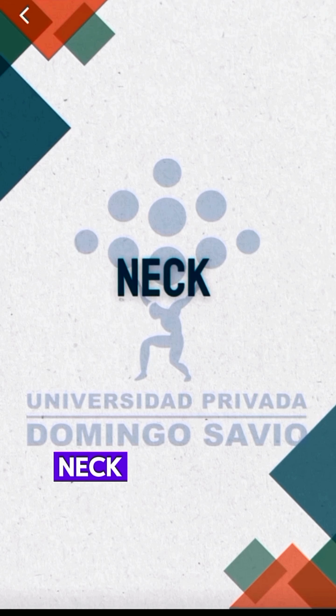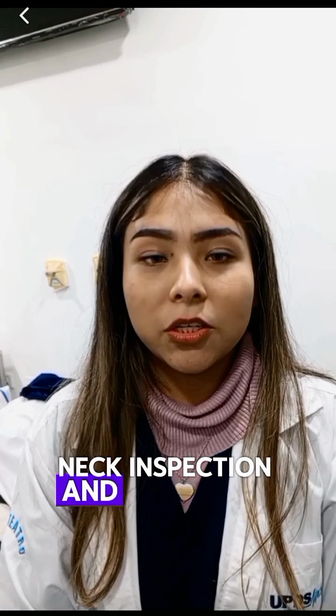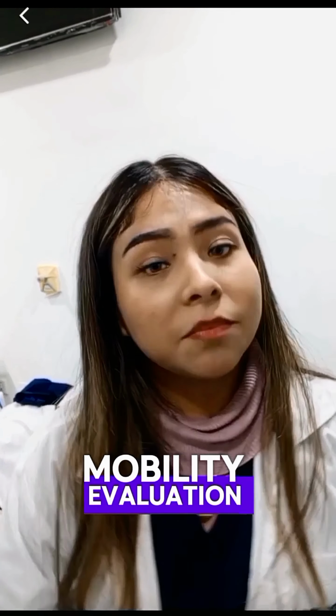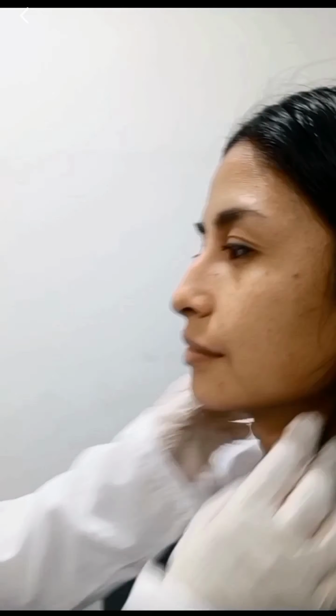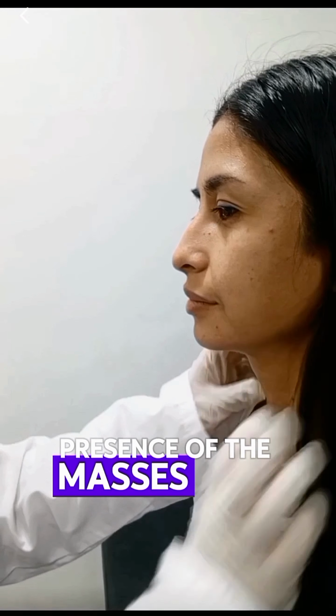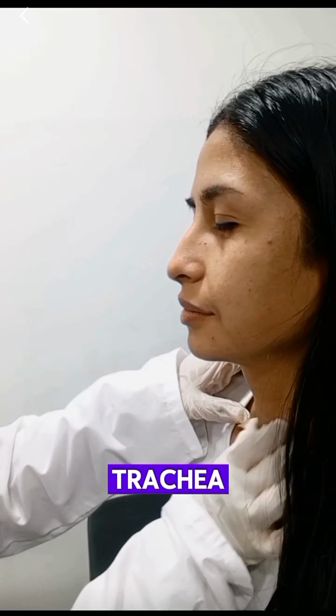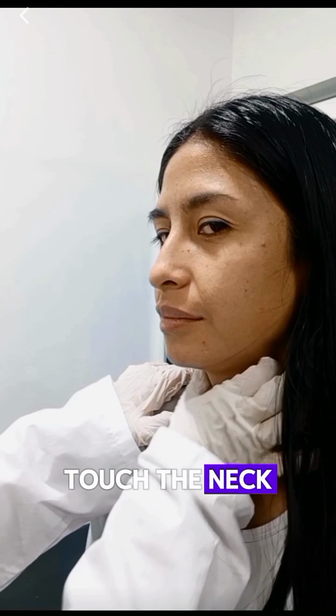Neck inspection and palpation. Mobility evaluation. Inspection and palpation: evaluate symmetry, presence of masses, thyroid, and trachea.